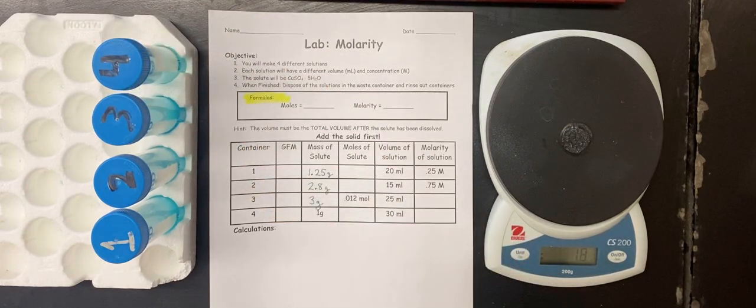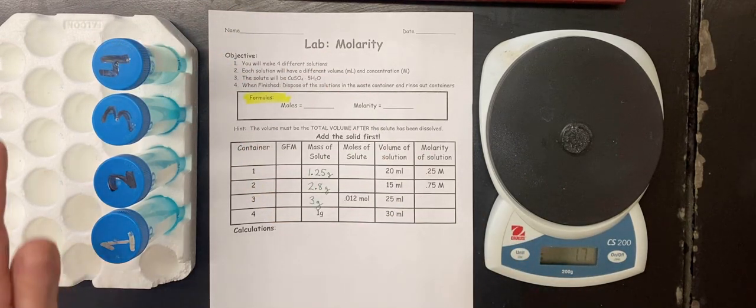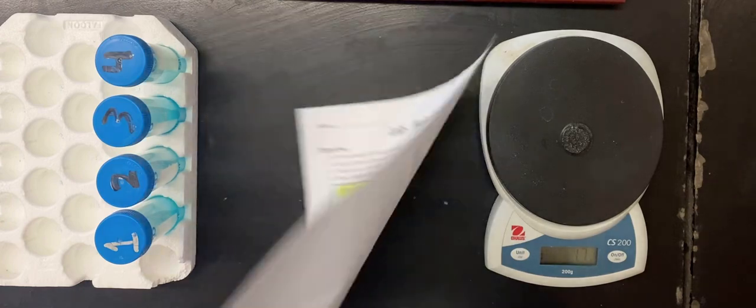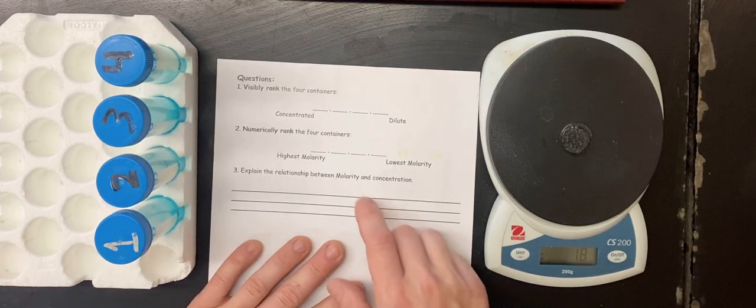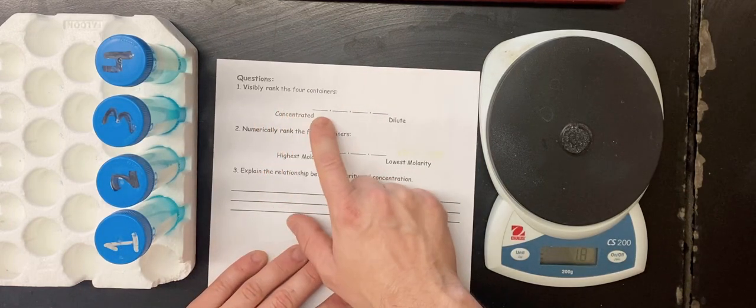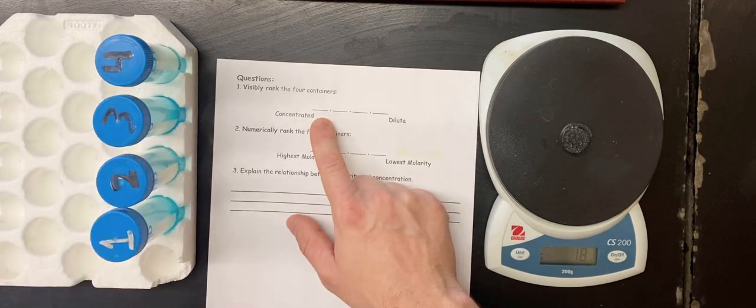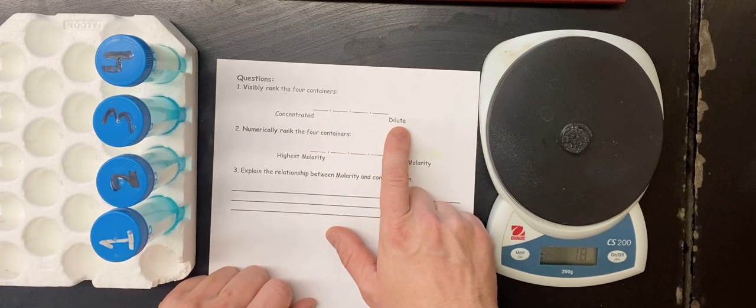Now we'll wait for them to dissolve, and I'm going to take a picture of the containers. Now you're going to rank them in order of visibility. The most concentrated would be the darkest, whichever number is the darkest, to the least concentrated, which is the most dilute. That's the word we would use. So that would be the lightest colored blue.